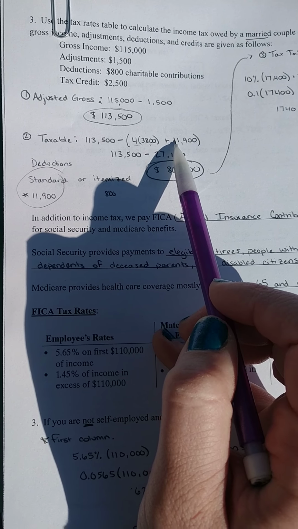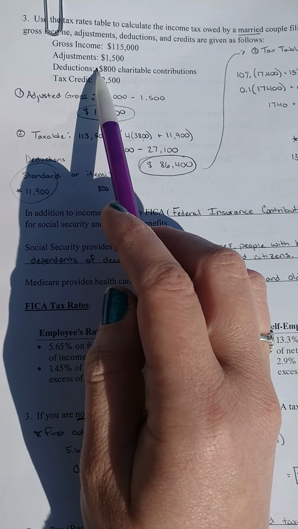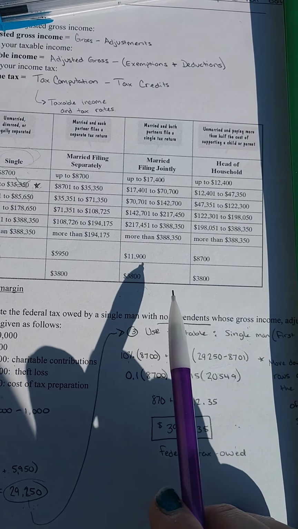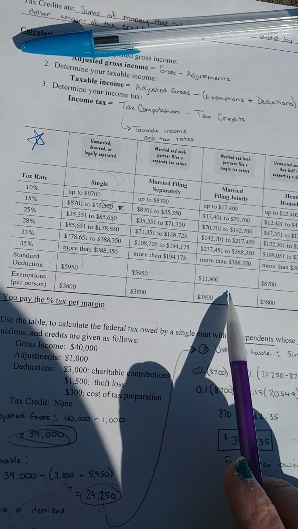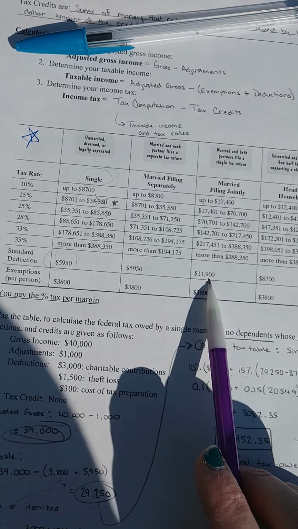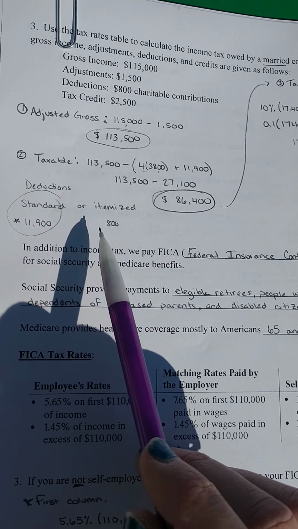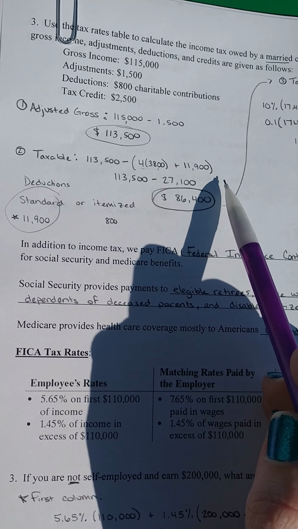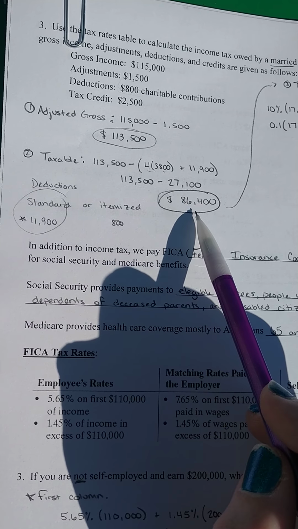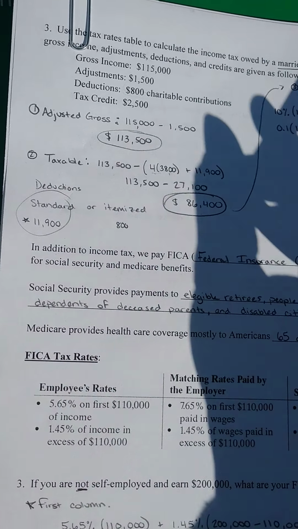Plus your deductions. So their itemized deductions are going to be $800, and that's all they've got. So we're going to come back over here. Married couple filing jointly. They've got a standard deduction of $11,900. So obviously, if you're comparing standard versus itemized, the standard's going to win out over that itemized. So run your math. That gives you $27,100. You subtract those values, and you get a taxable income of $86,400.